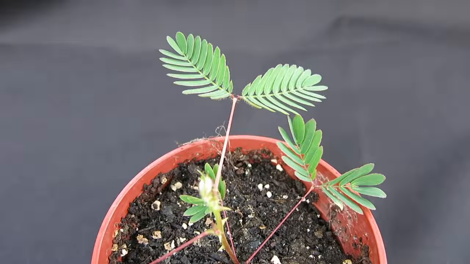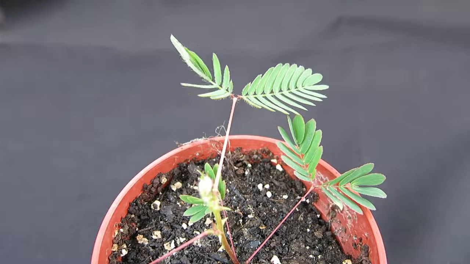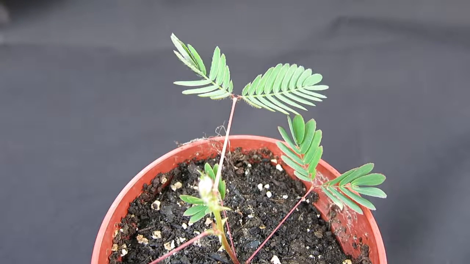Many types of plants respond quickly to external stimuli. Here we see the leaves of a Mimosa Pudica close in response to being touched. When we repeat the movie, note how the leaves close one after the other in a series.